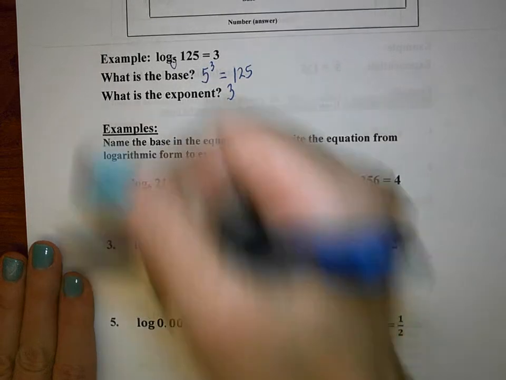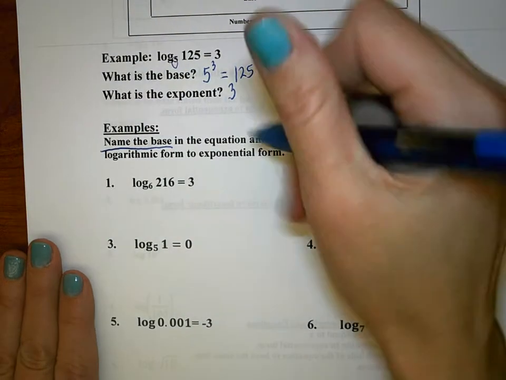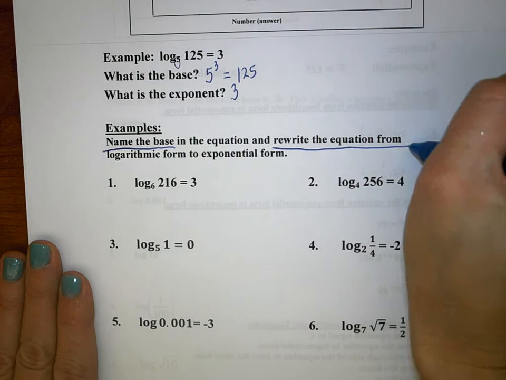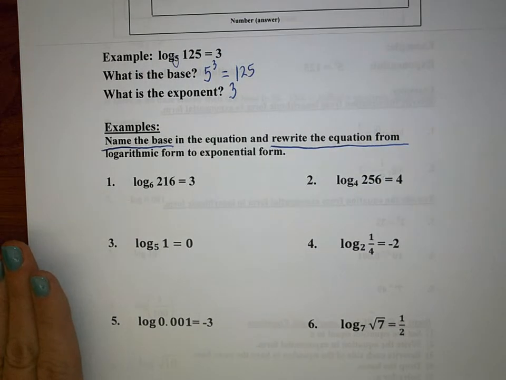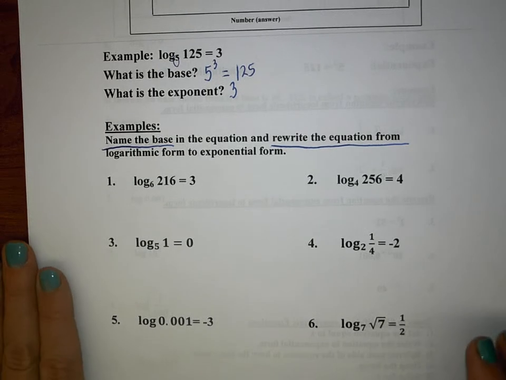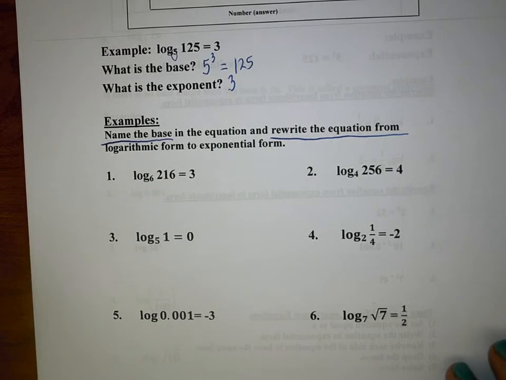Okay? And they want you to name the base in the equation and then rewrite the equation from log form into exponential form. Can I ask a question? Yes. So is it wanting us to find the base and the exponent? Okay, so we're going to rewrite this into exponential form, and then we're just going to state what the base is.